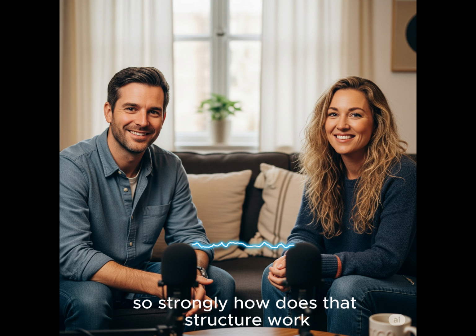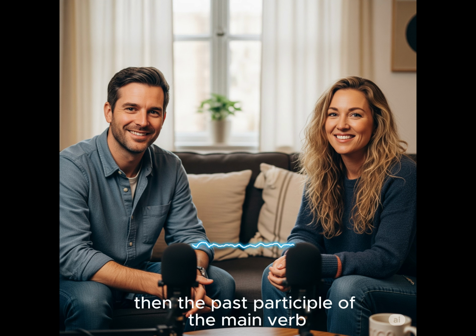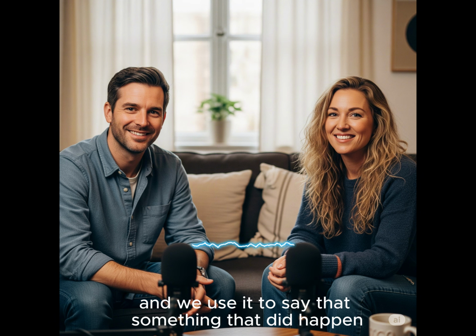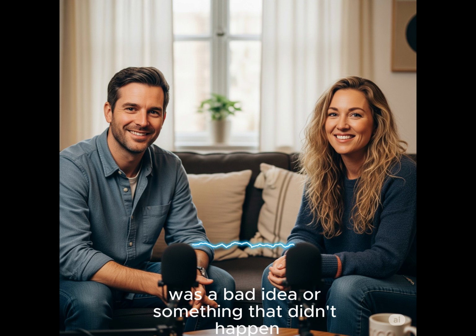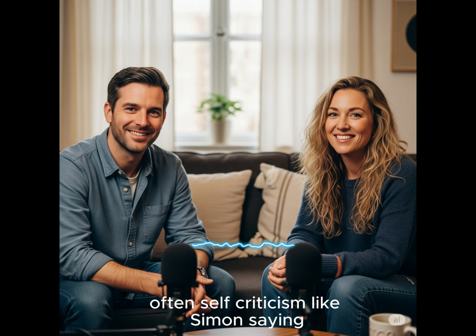How does that structure work? It's pretty straightforward. Should or shouldn't, then have, then the past participle of the main verb. Shouldn't have plus past participle. Yep. And we use it to say that something that did happen was a bad idea, or something that didn't happen should have. It implies criticism of the past action, often self-criticism.